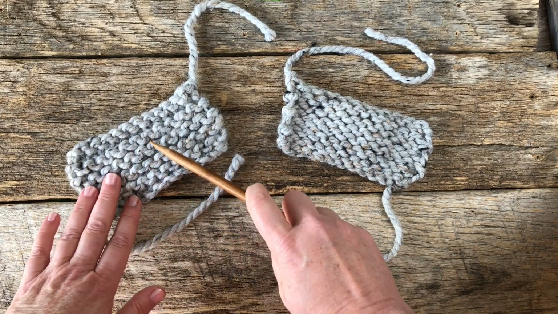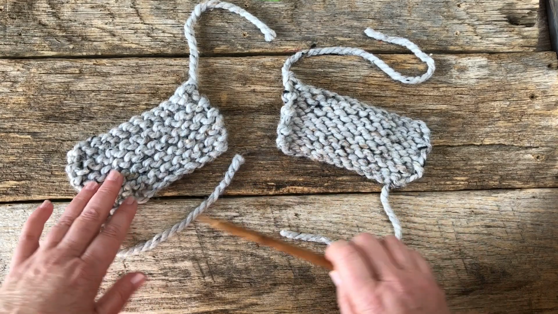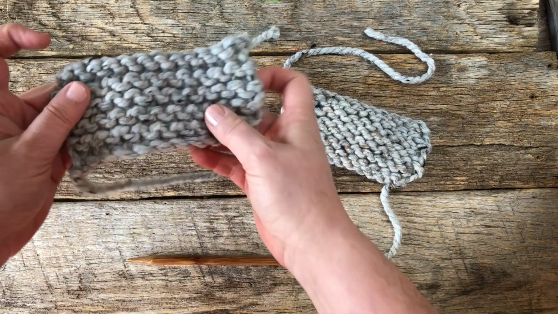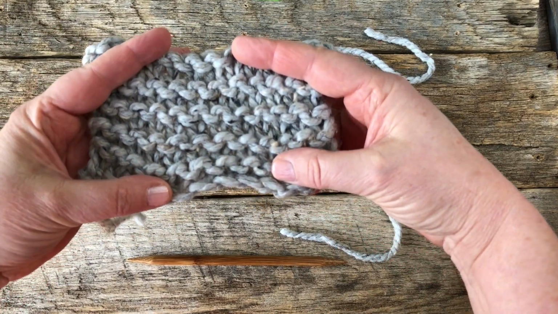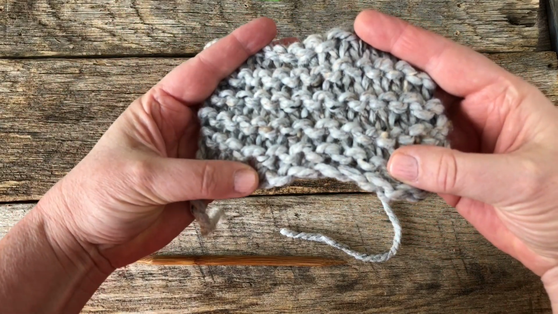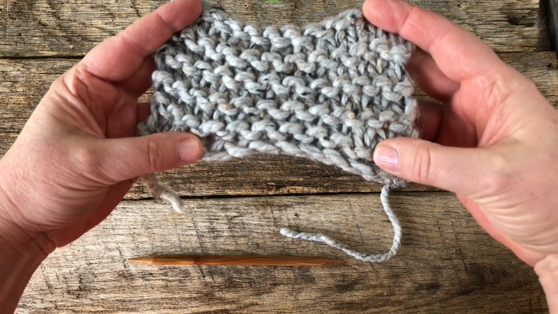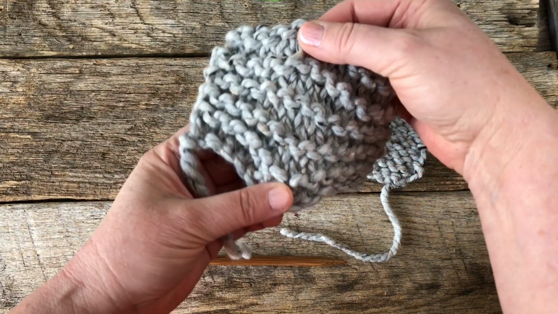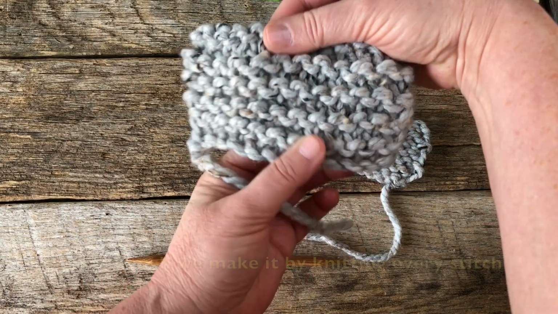With garter stitch, you can see that there are definite rows of purl bumps. But let's look at it a little bit more closely. And as I stretch out the sample, if you look in between those rows of purl bumps, you can clearly see knit stitches or rows of knit. So garter is in reality an alternate pattern of knit and purl.